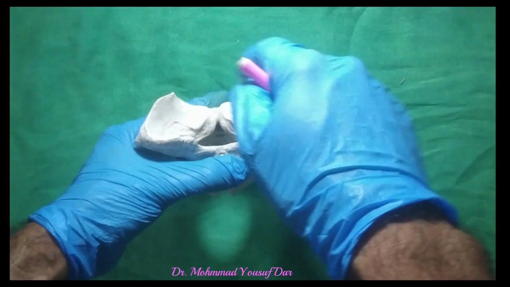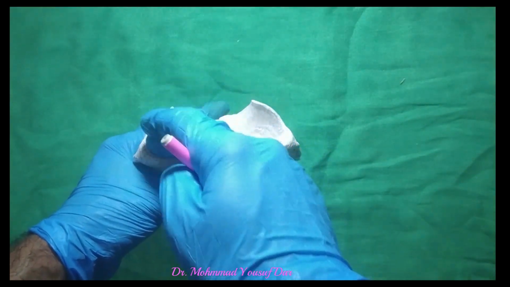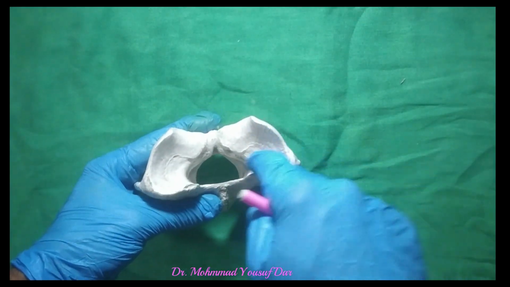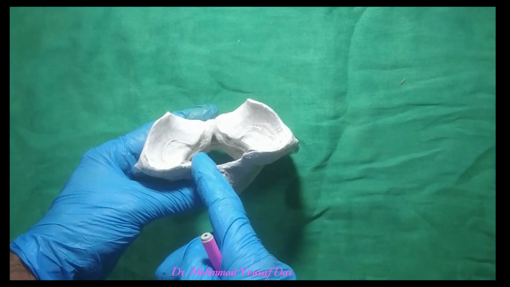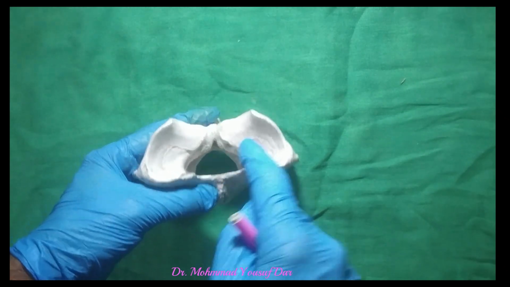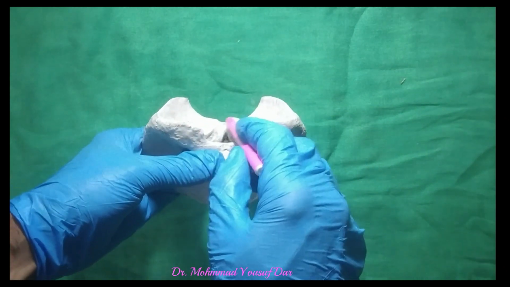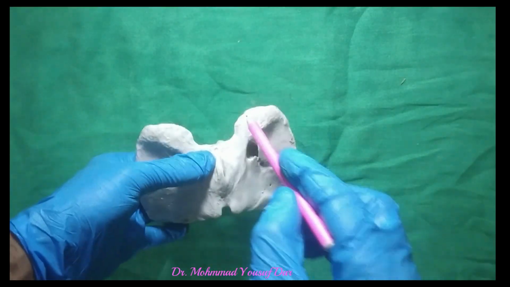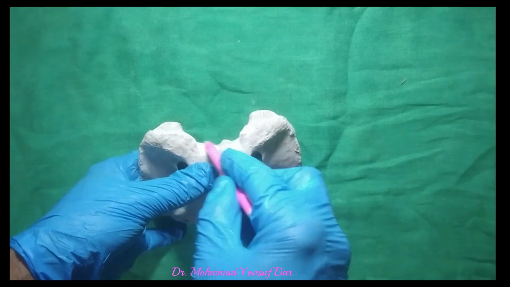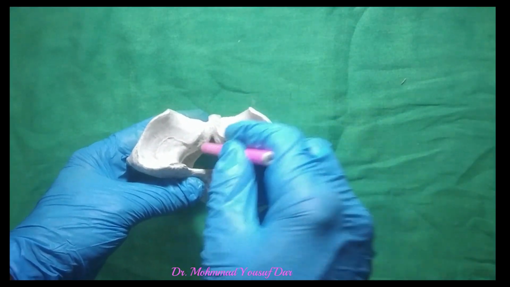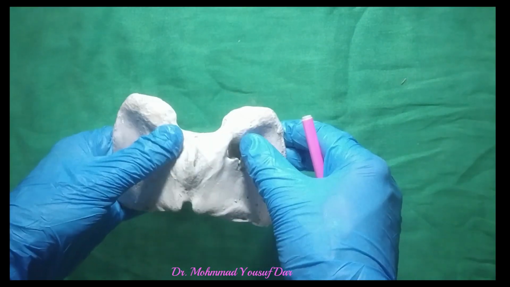Dorsally these cavities are separated by a notch, and ventrally they are separated by a groove. This is the groove, and from above they are separated by a notch. They are present anteriorly on either side of the neural ring.